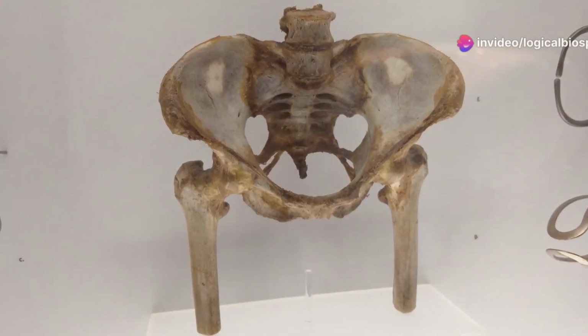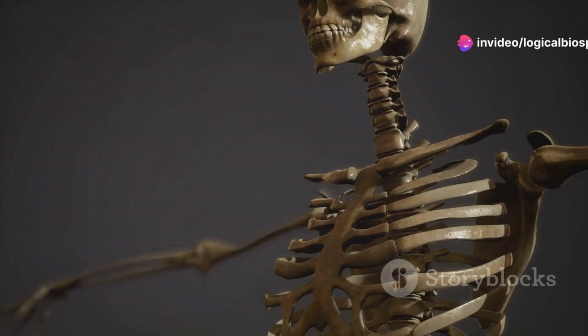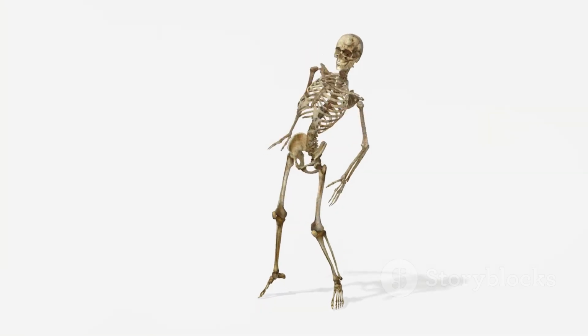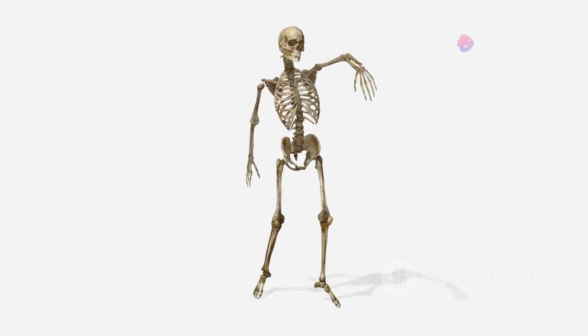spinal cord. 3. Movement. Bones act as levers to which muscles are attached. When muscles contract, they pull on bones, causing movement. The joints between bones allow for various types of movements, such as flexion, extension, rotation, and gliding.